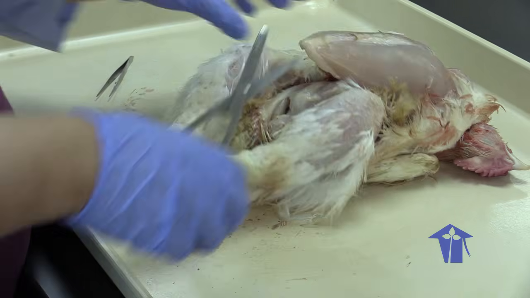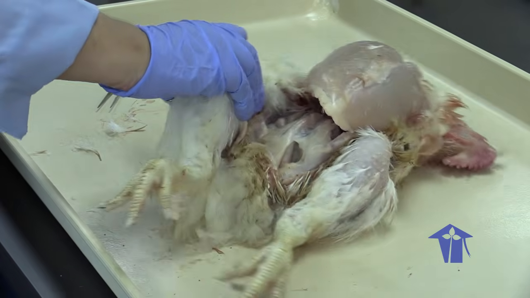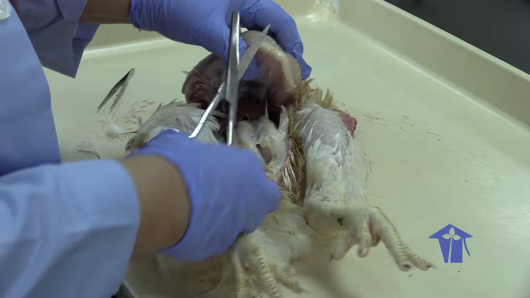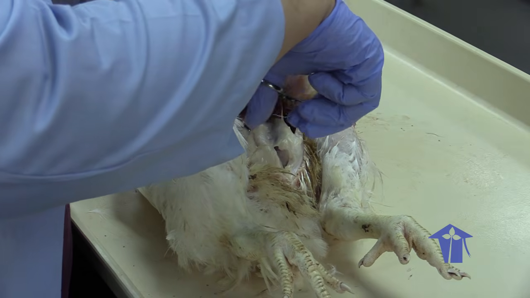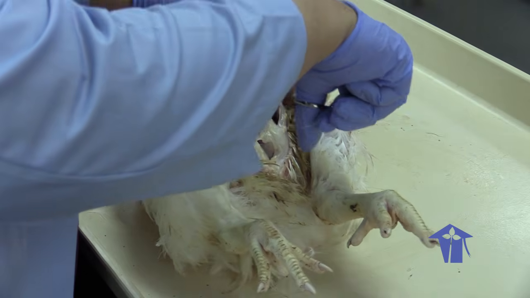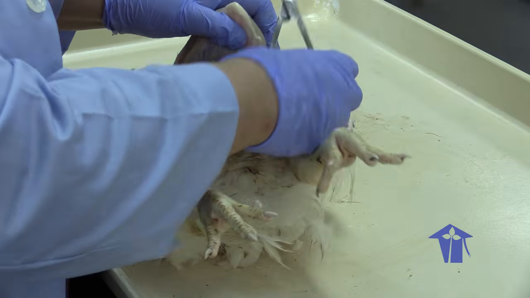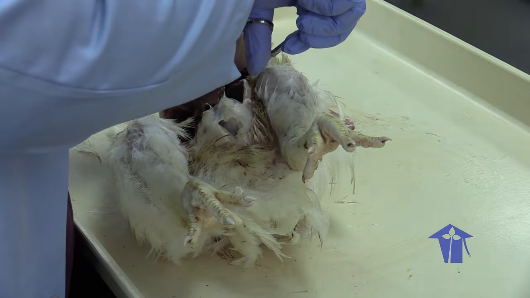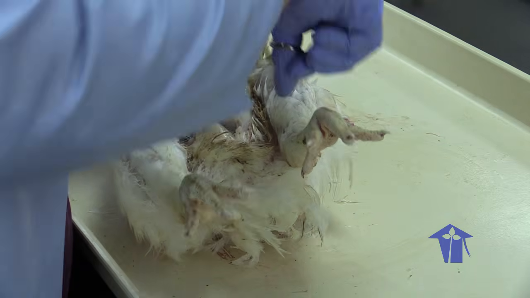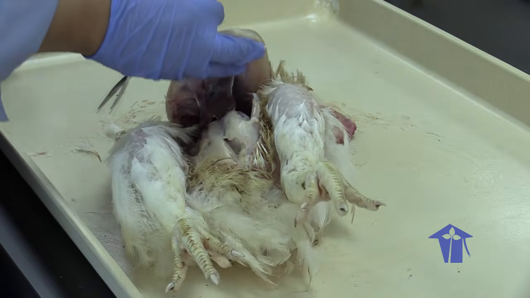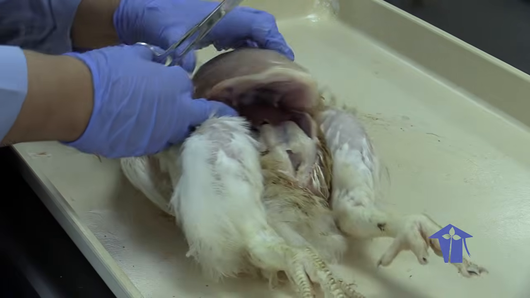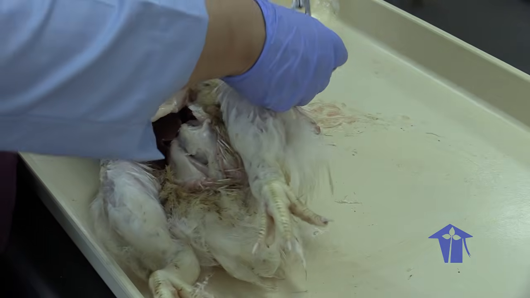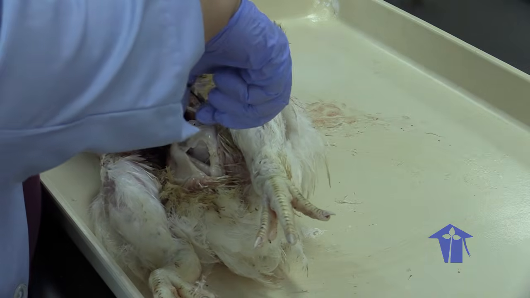One thing that I would like us to appreciate: we think of chicken breast meat as being white meat, right? If you were to cut into a duck, for example, the breast meat is going to be brilliantly red, very richly red, because it is actually powering flight.